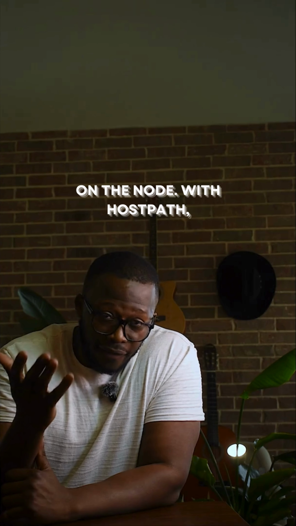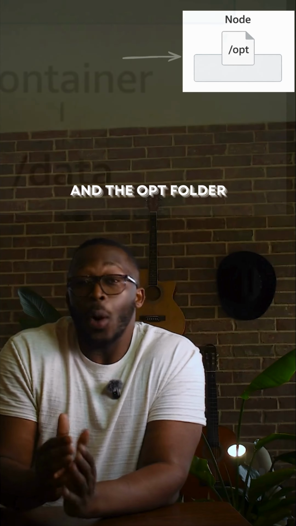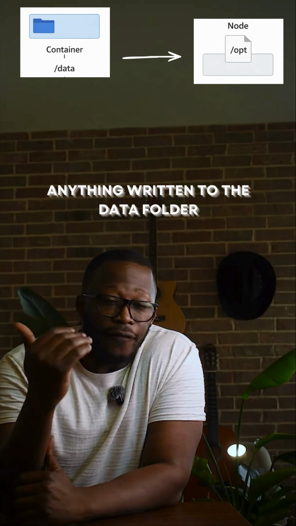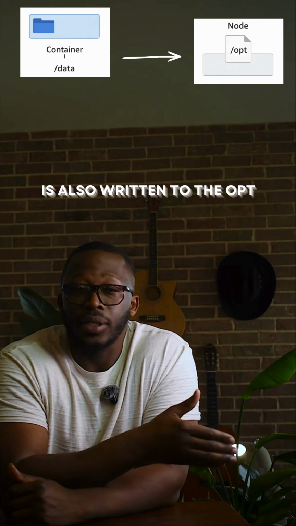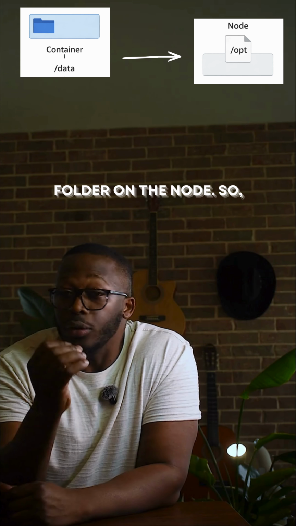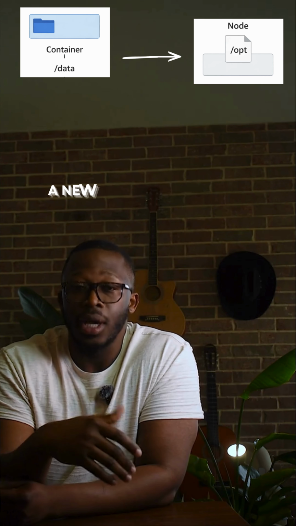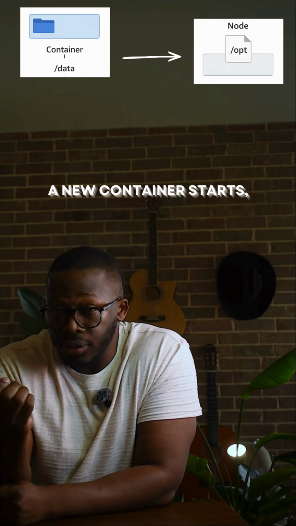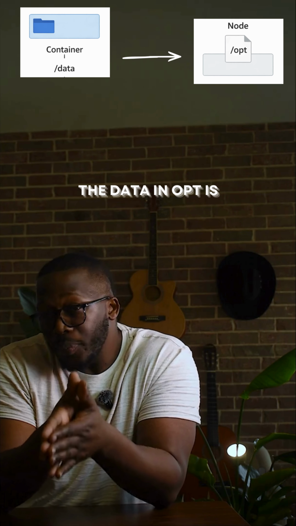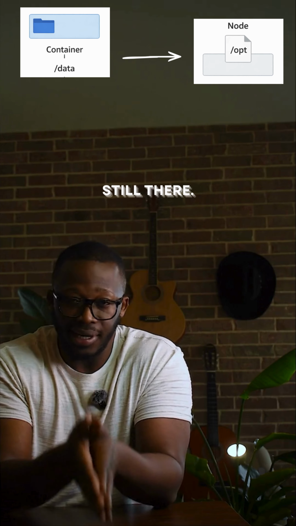With host path, the data folder in the container and the OPT folder on the node are linked. So anything written to the data folder is also written to the OPT folder on the node. So even if the pod dies and a new container starts, the data in OPT is still there.